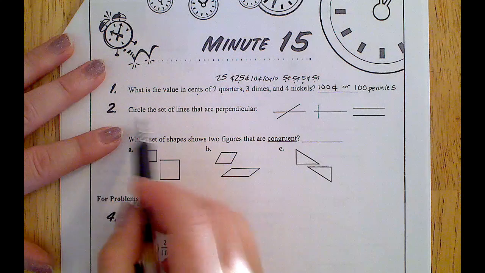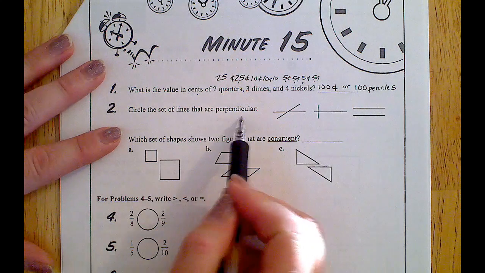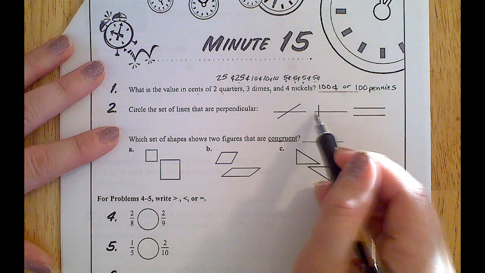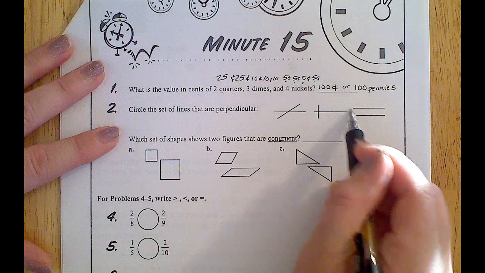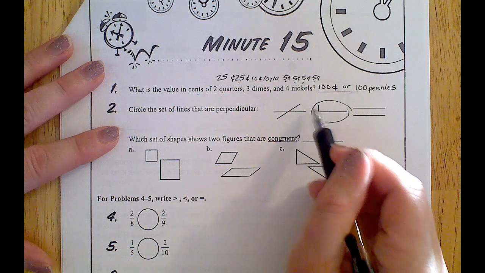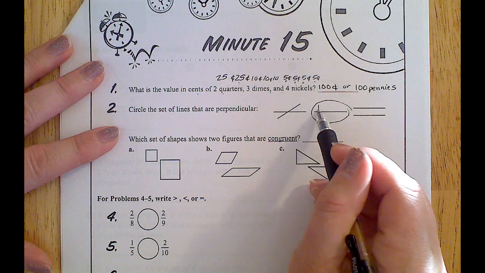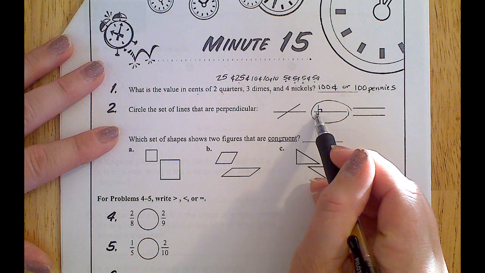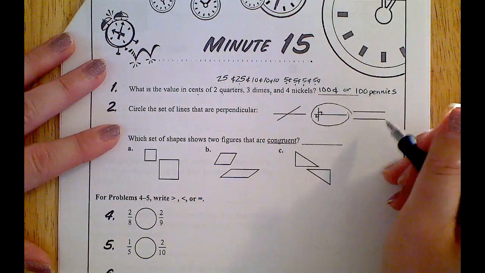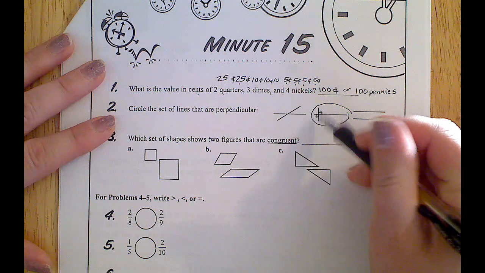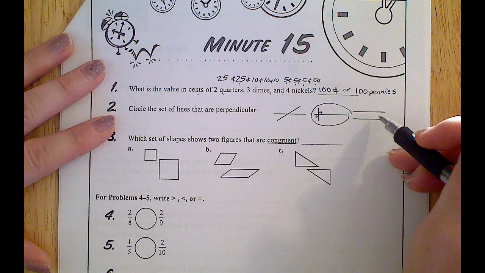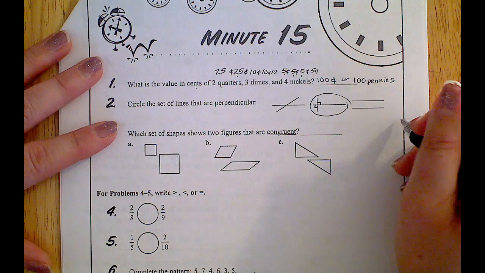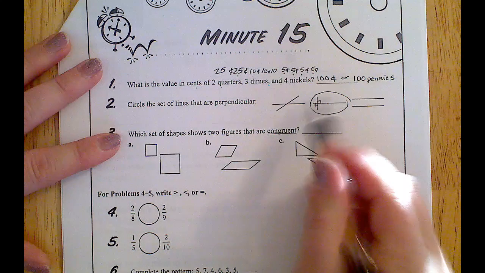Okay. Circle the set of lines that are perpendicular. So these are just intersecting. This is perpendicular. It crosses in front, makes 90-degree angles. A perpendicular one is that has basically 4 sets of perpendicular, or 4 sets of right angles. Then parallel lines are ones that never intersect. They will never cross. So perpendicular.